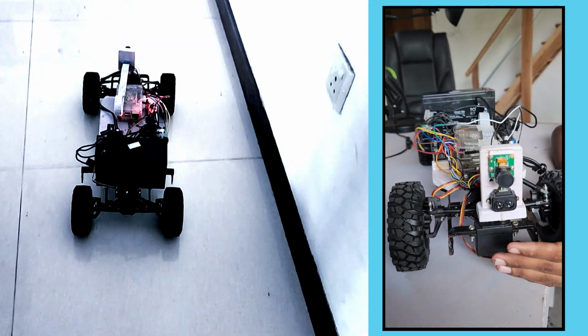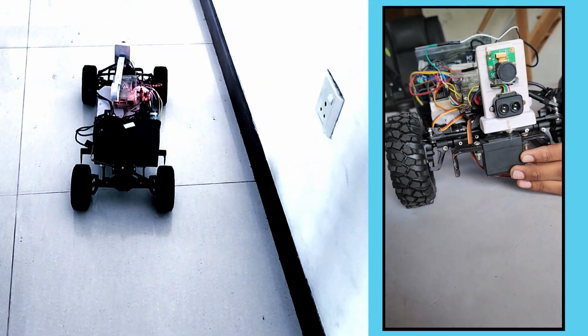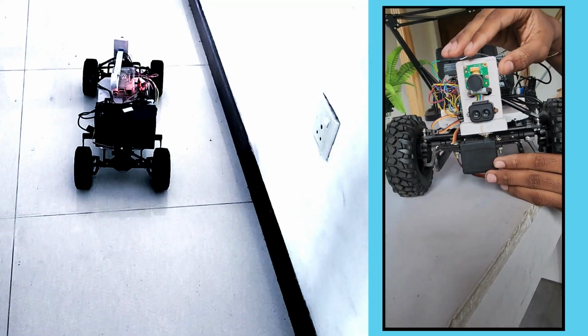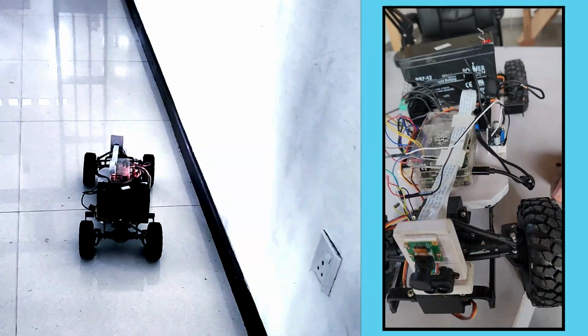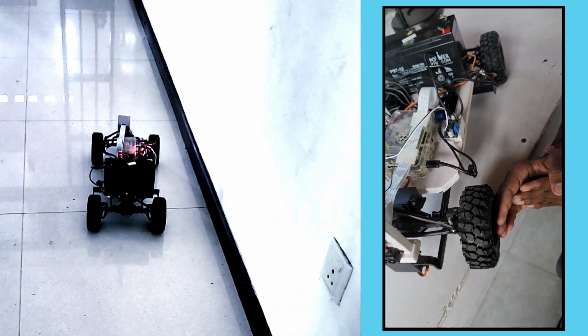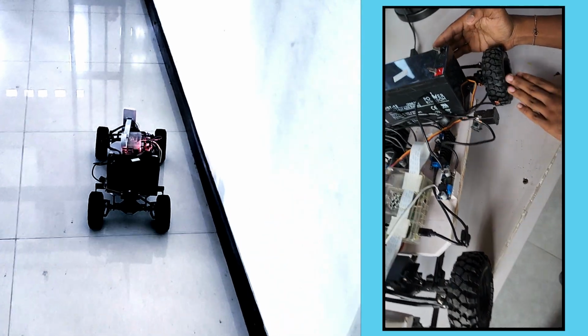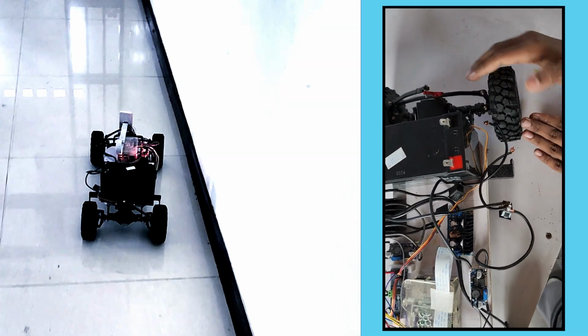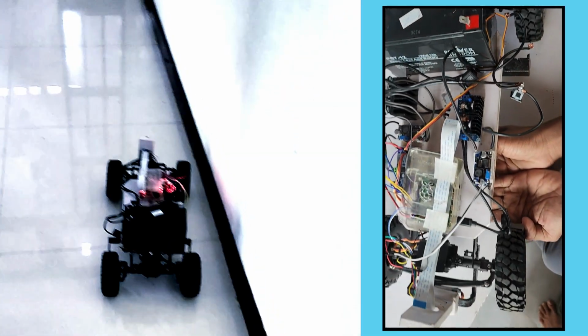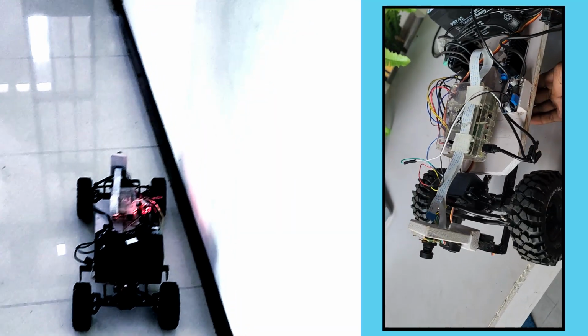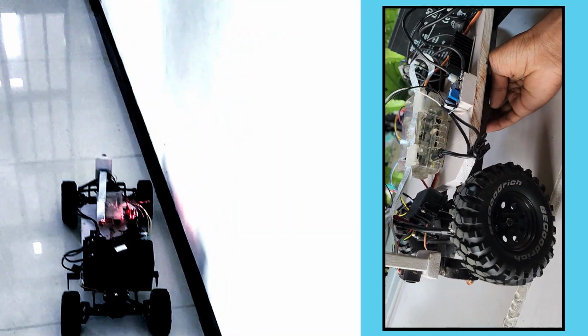And underneath, there's a servo motor. This helps in turning the LiDAR sensor. And over here, there's another servo motor. It is used to steer the front wheel. And behind the car, there's another servo motor used to steer the rear wheel. And also, underneath the car, there's another DC motor which acts as the car engine.